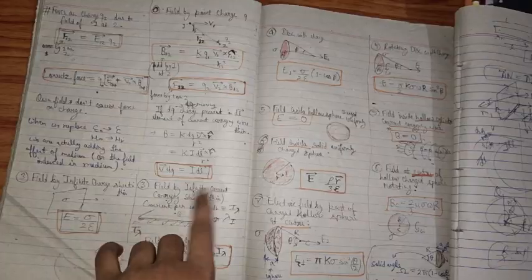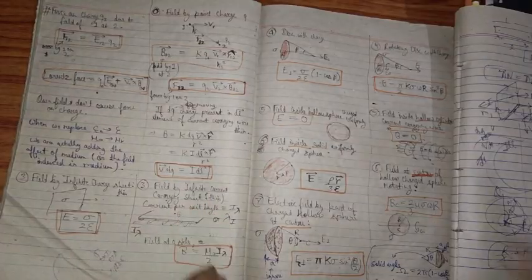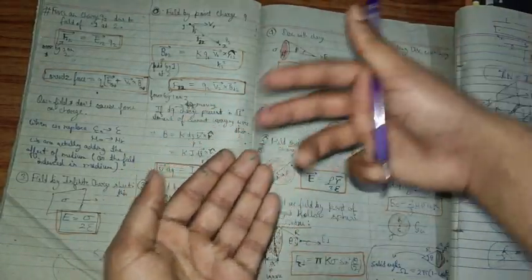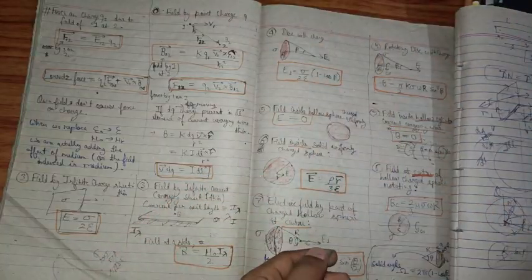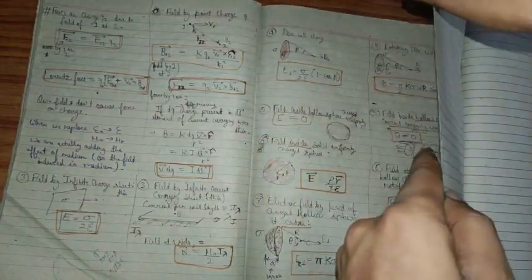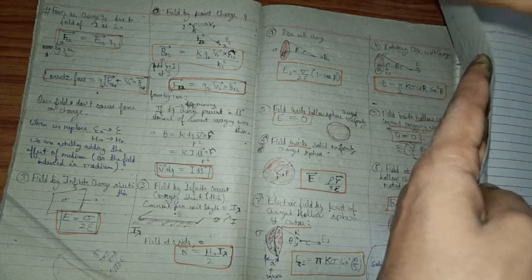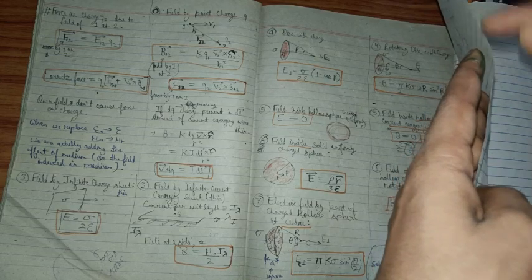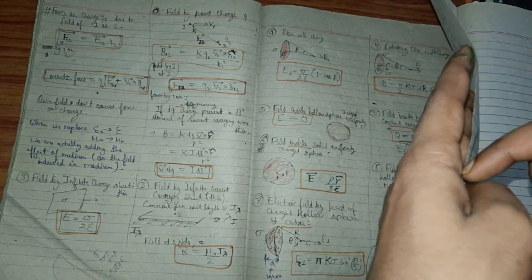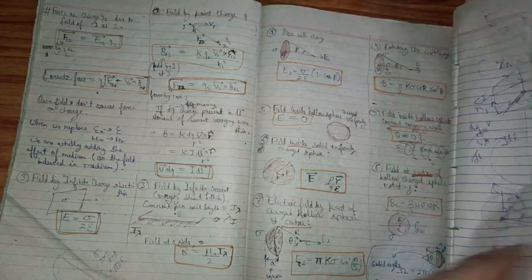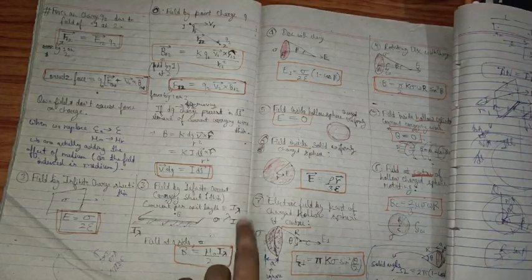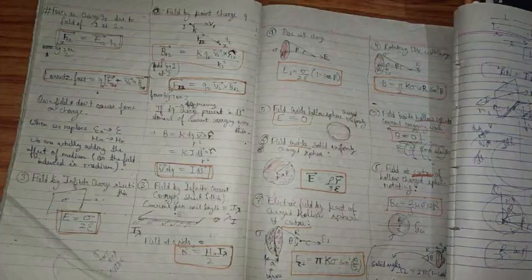Similarly, for the infinite current carrying sheet, let's say we have a sheet in which current is flowing out of the sheet, and per unit length along it there is some current I flowing. I am denoting this by lambda I, the current per unit length along the sheet.